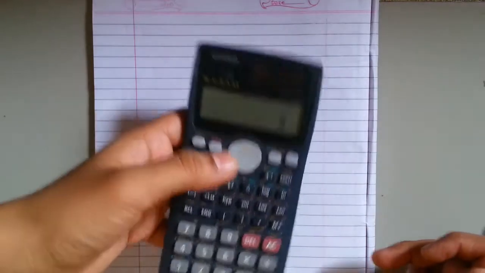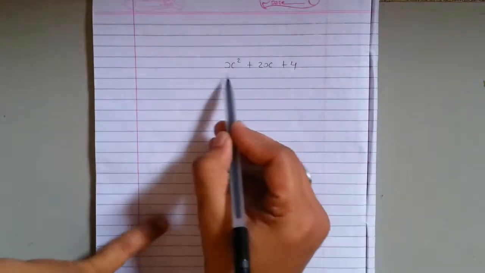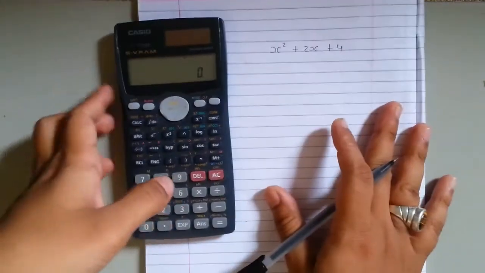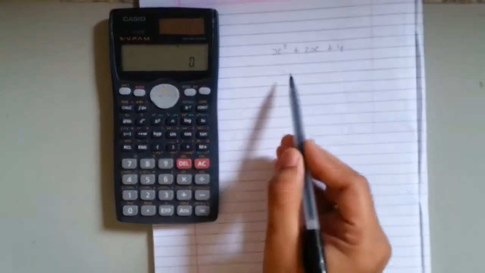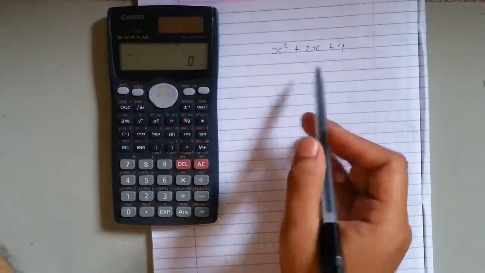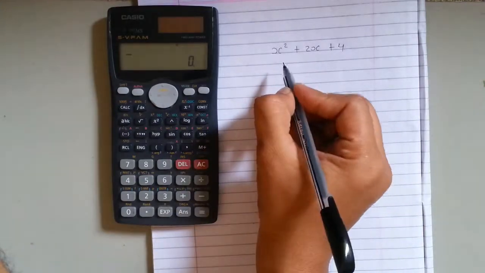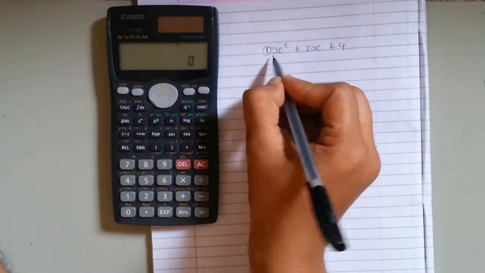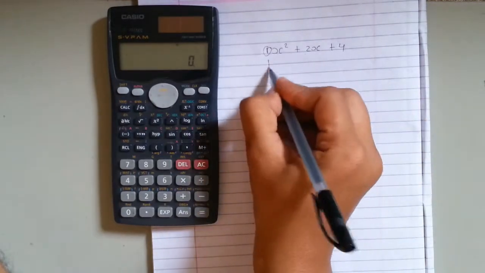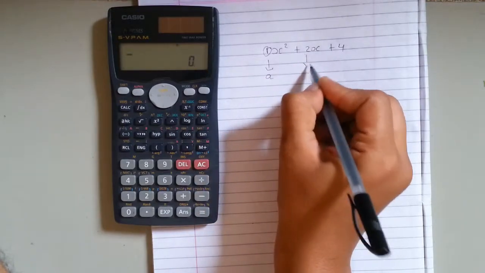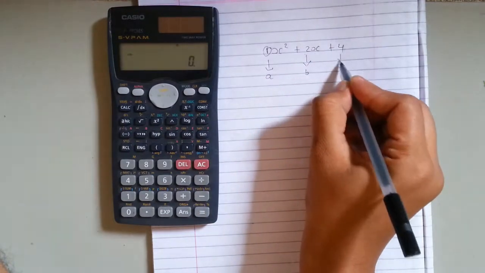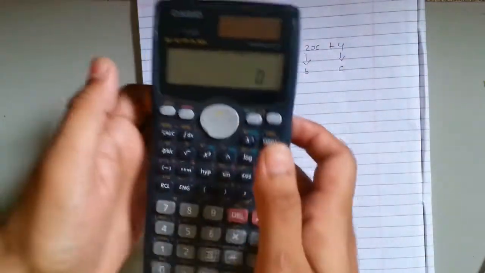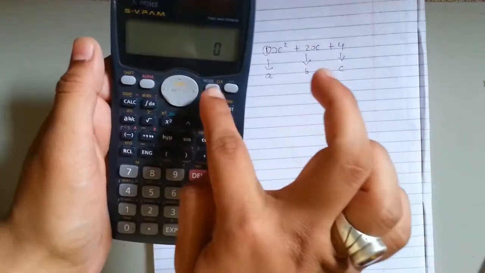Hello friends, today I am going to show you how to solve an equation like this, a 2-degree equation, in the 991 MS calculator. First of all, whenever you find this type of question and you have to find the value of x, you have to know that this is 1 into x squared, 2 into x, and 4. This is A, this is B, and this constant is C. So now we have to use these 1, 2, 4 so that we can get our value of x.